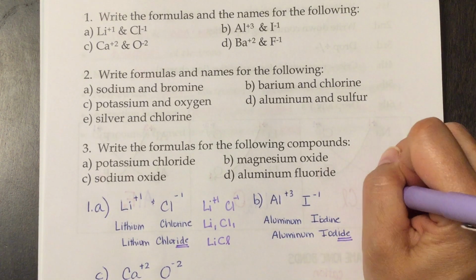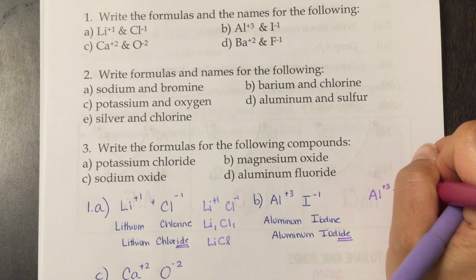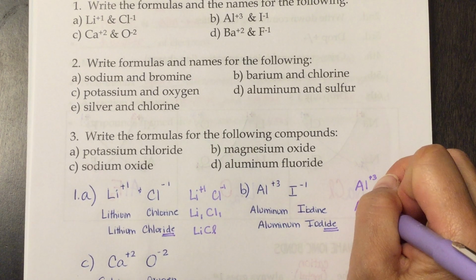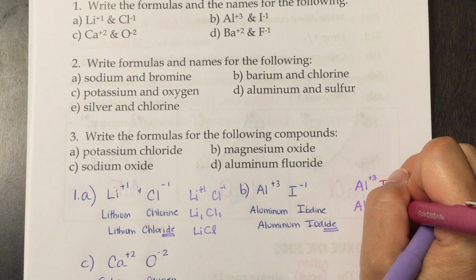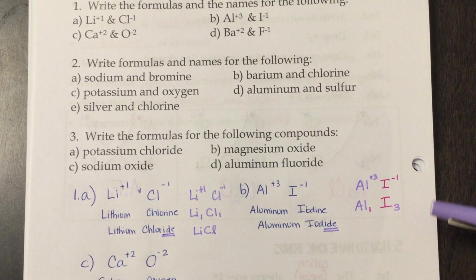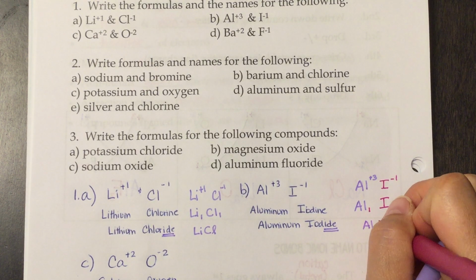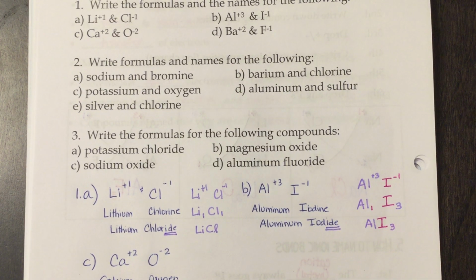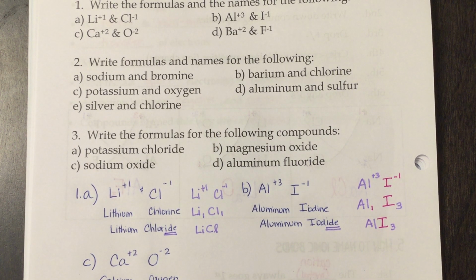Over here we have Al plus 3 and I minus 1. Okay. When we crisscross and combine, we're going to get Al subscript 1 and then I subscript 3. Drop the 1, push it together, and we get AlI3. Okay, I'm trying to keep it color coded so that you can see where those charges are coming from and where the numbers go.